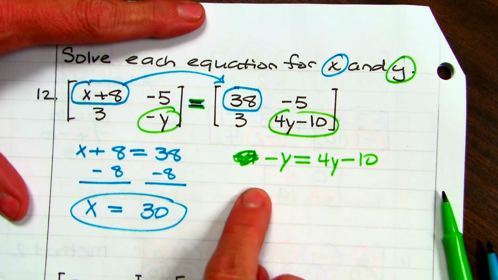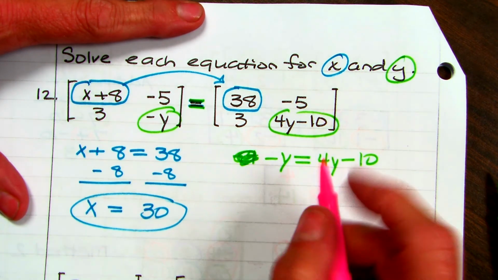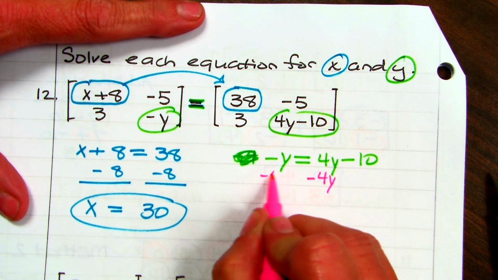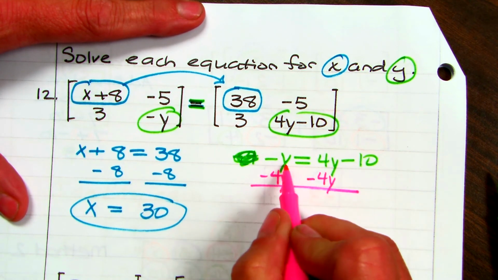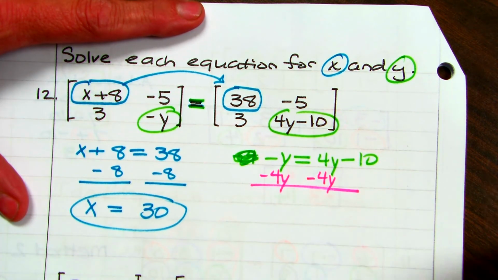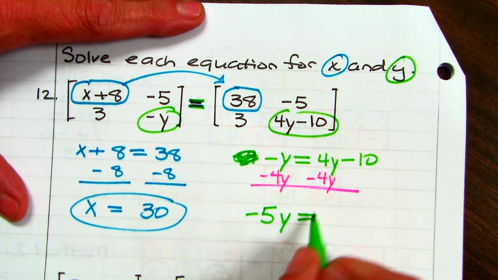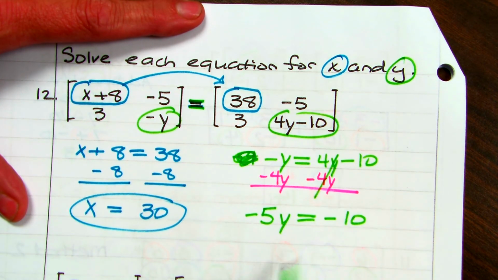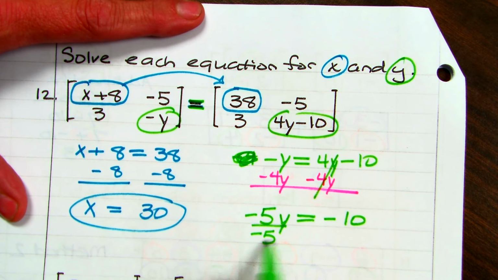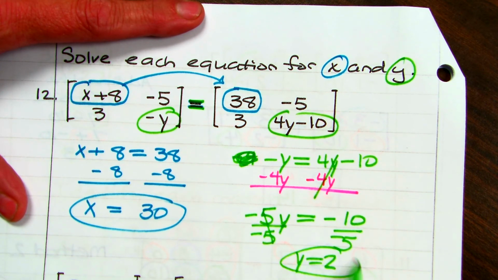I'm just going to subtract my 4y to the other side. Negative y minus 4y is negative 5y. That adds out. Bring down the negative 10. Divide both sides by negative 5. And y is equal to positive 2.